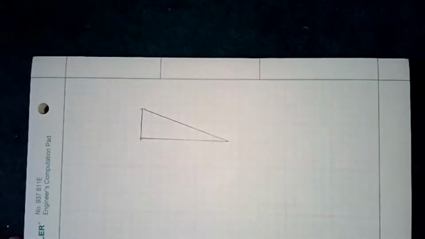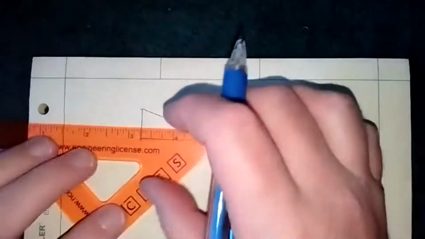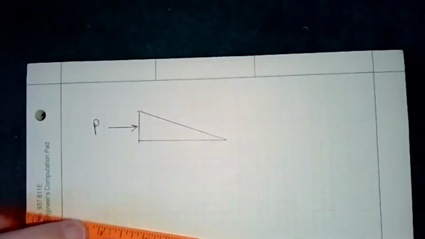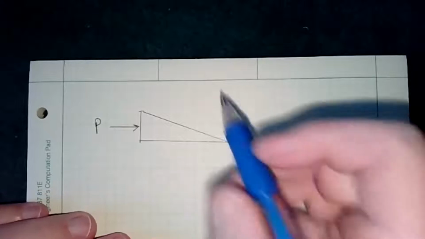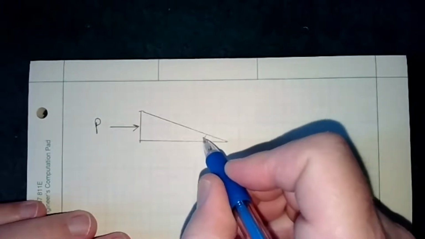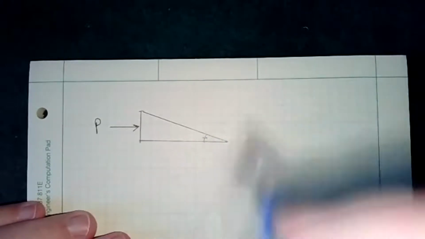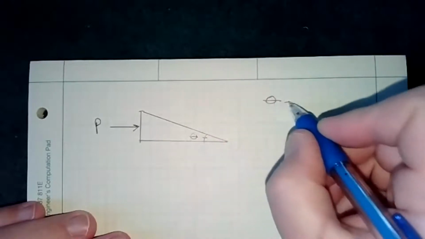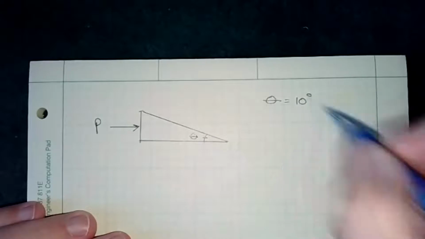Okay, so there's our wedge. So now we have our wedge, and let's imagine that we apply our load P over here. So let's say that our wedge, we'll just give it an angle. We'll say that that's theta, and we'll say that theta equals 10 degrees.